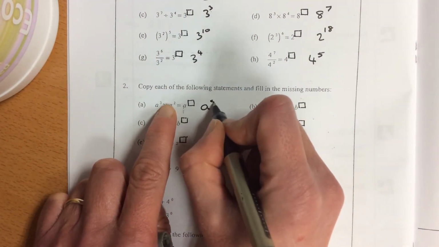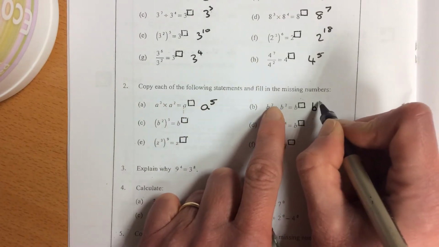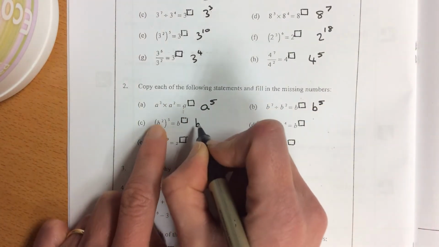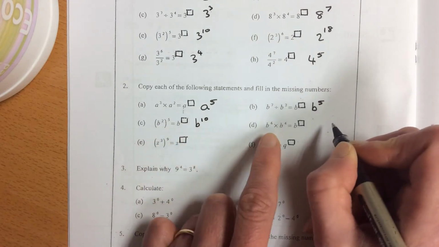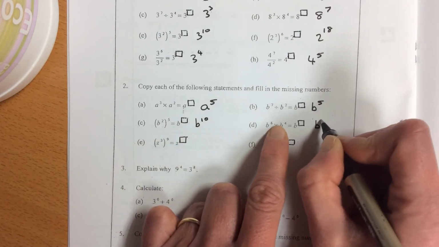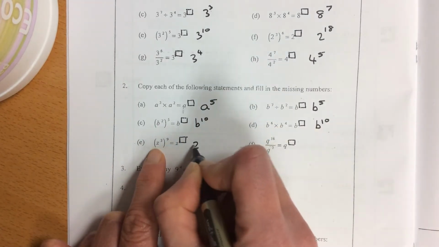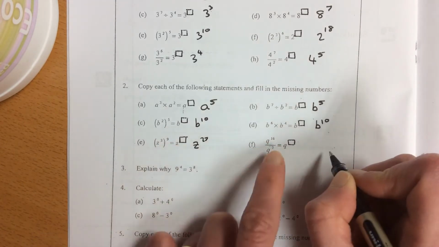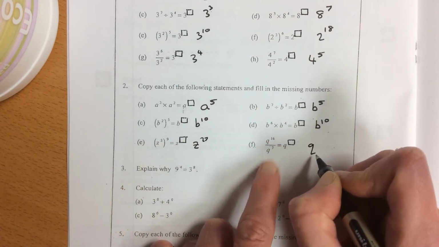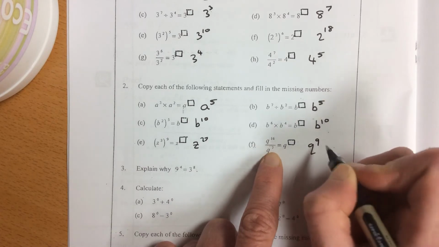Multiplying, add them. Dividing, subtract them. Power to power means times. Multiplying, you add them. 6 add 4. Power to power, times them. You're dividing. So you subtract them. 16 take away 7 is 9.